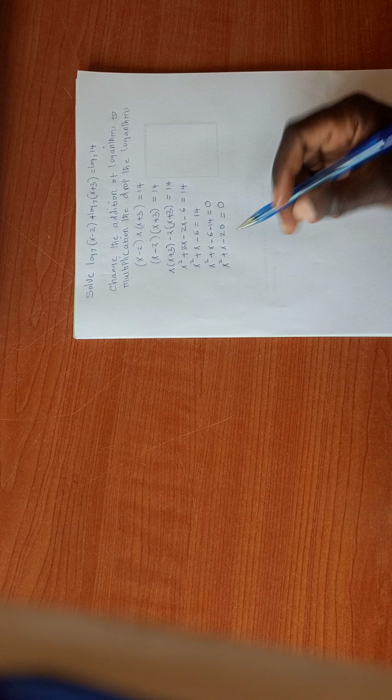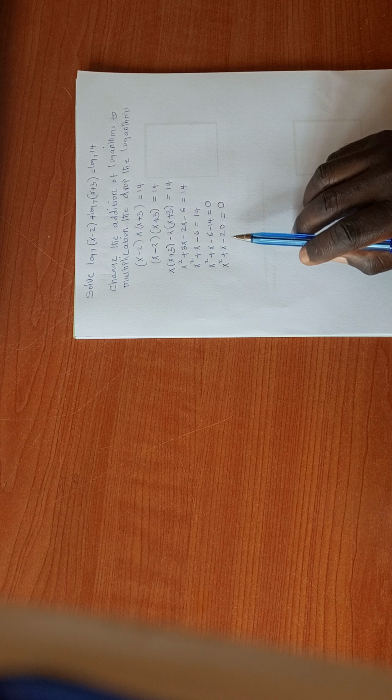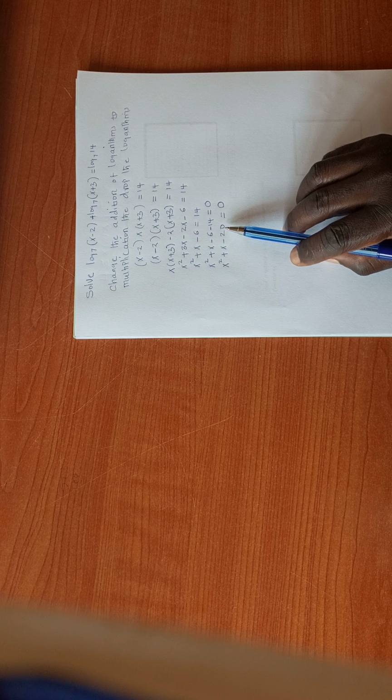In a quadratic equation, we can solve using either the completing the square method, or the sum and the product, or the quadratic formula. In this case we can use the sum and product: two numbers which give a product of negative 20 and a sum of 1.